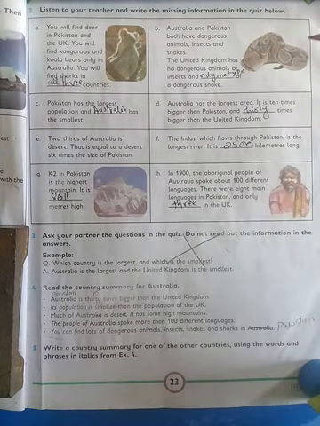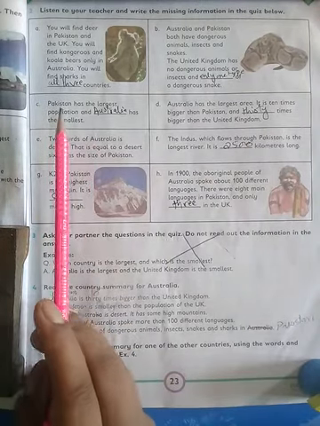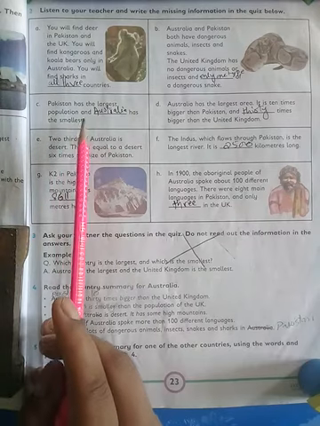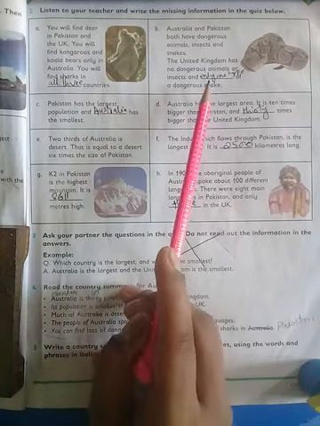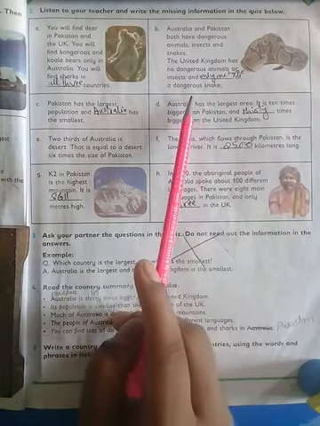And cobras are very dangerous. And here is C. Pakistan has the largest population and Australia has the smallest population. Fill this line with Australia. Okay, and here is written only one type. Okay, only one type of dangerous snake.